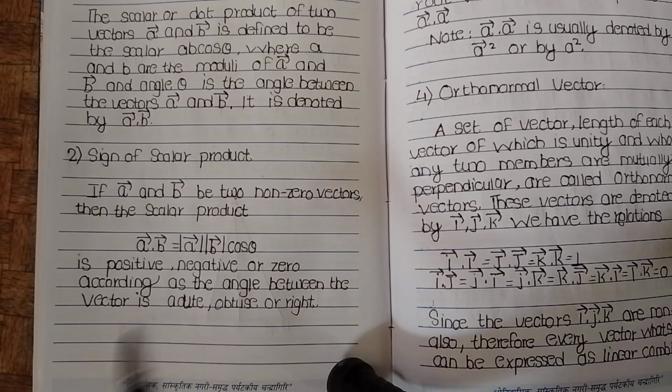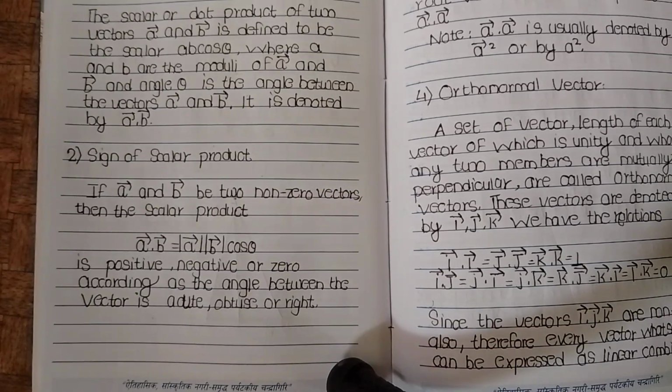This formula also you have to remember. This will be useful for you in class 9, 10 as well as in class 11 and 12. Very important formula in physics also. It will be used if you study science in class 11. It is positive, negative or zero according as the angle between the vectors is acute, obtuse or right.